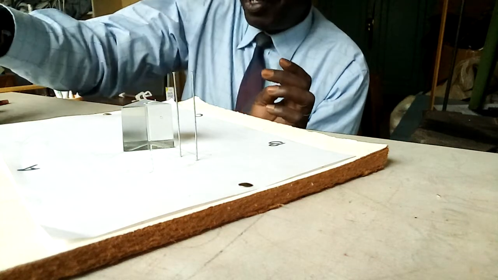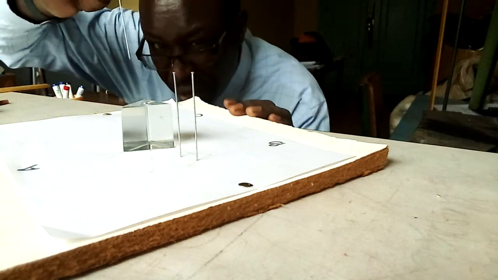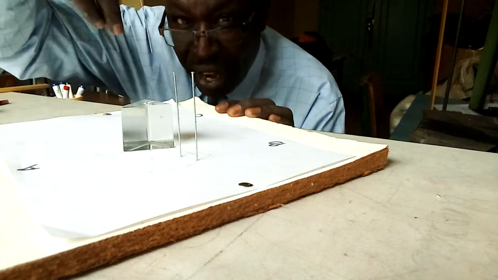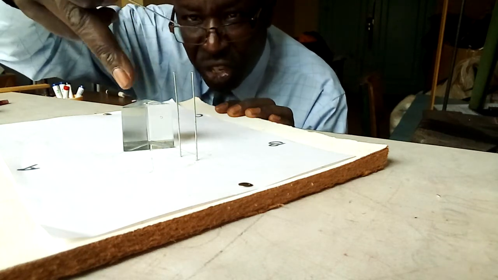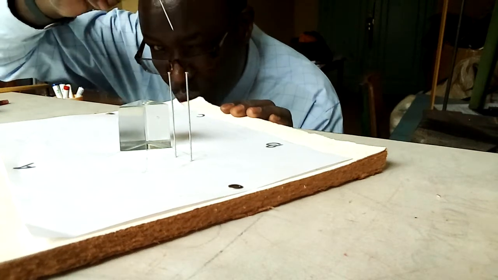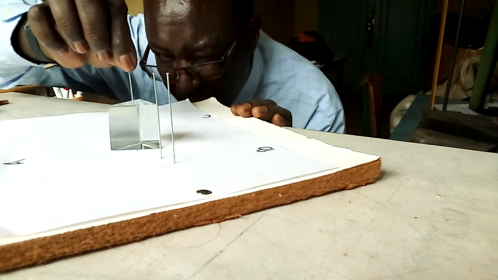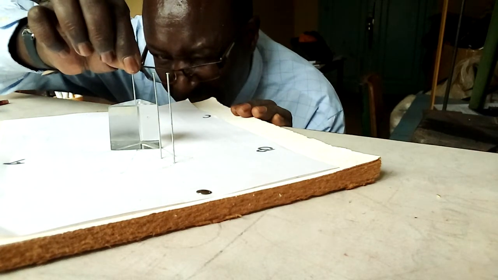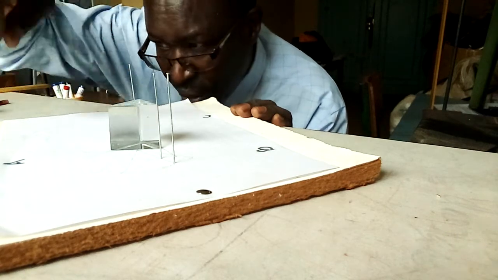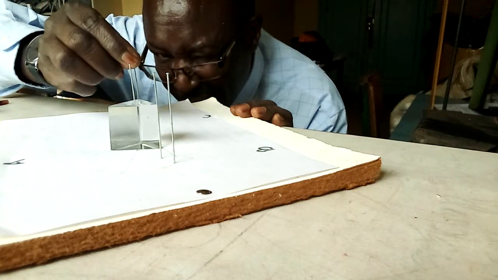After seeing these two pins, I'll take P3. This P3 is a search pin. I want to put it so that I cover the two pins, the images here. There are images inside here. The two have become one. So now I place this to cover them. There. And then I take P4 to cover again.